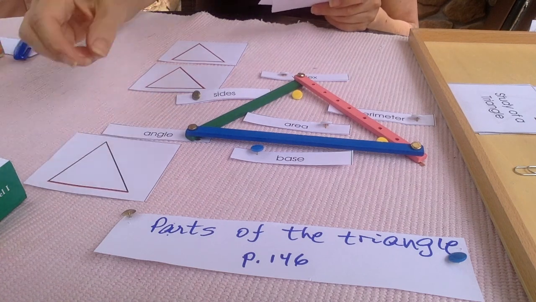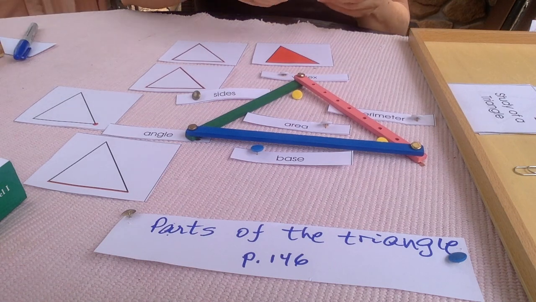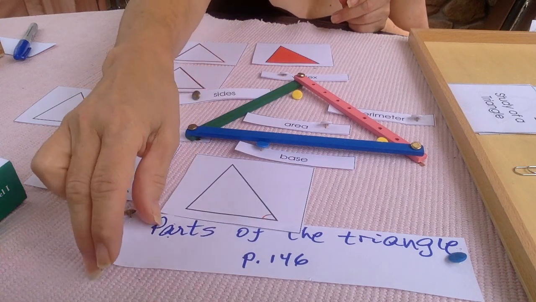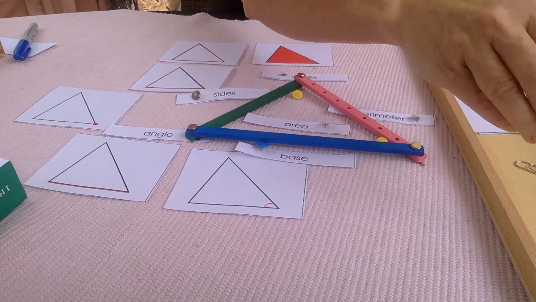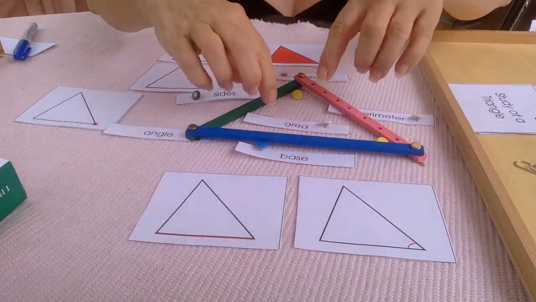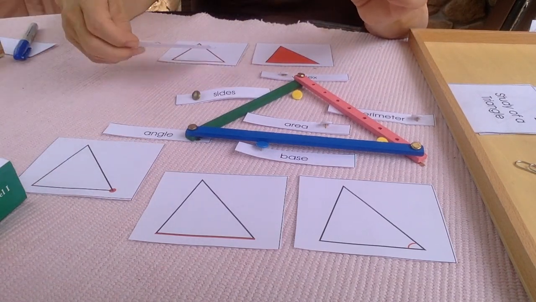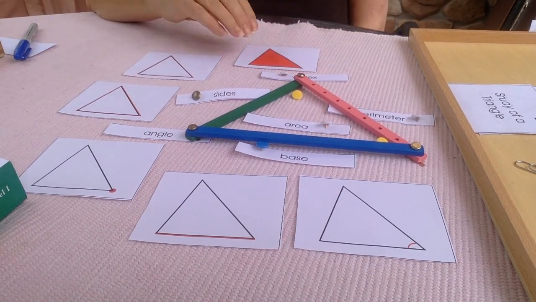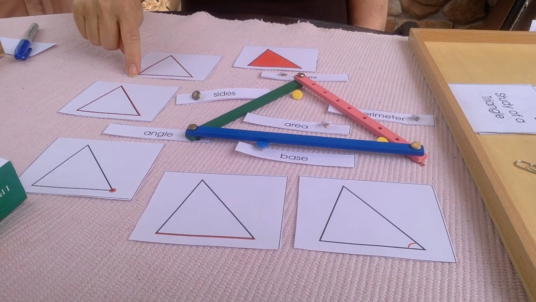And at this point, I would ask the children to remove the labels and to match them to the appropriate pictures.